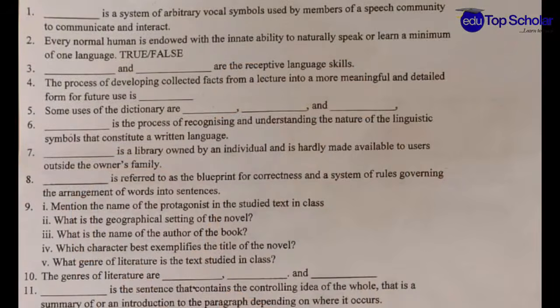Then question number 4. The process of developing collected facts from a lecture into a more meaningful and detailed form for future use is dash. The process of developing the notes you have taken in class into readable form. If you remember, that is note making. So the answer to number 4 is note making. The other one is note taking.